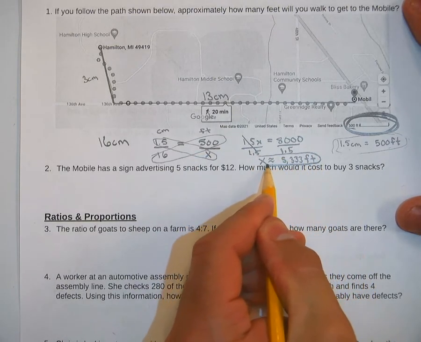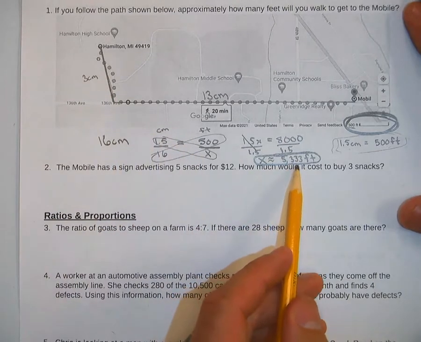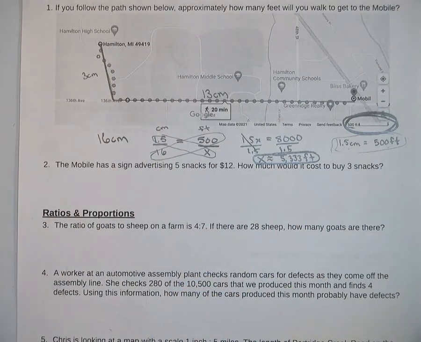By the way, 5,200 feet is a mile, so it's just a smidget over a mile from the front doors of Hamilton to the mobile. So for any of you runners out there, if you're looking for a good way to measure some distance, do laps back and forth between the high school front door and the mobile. It's about a mile each way.